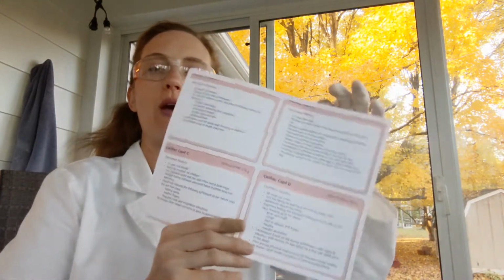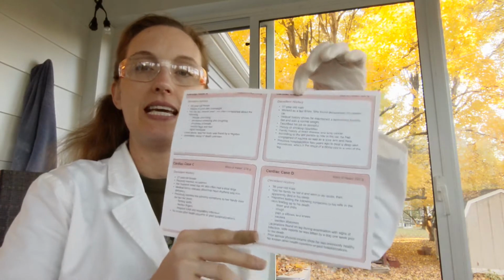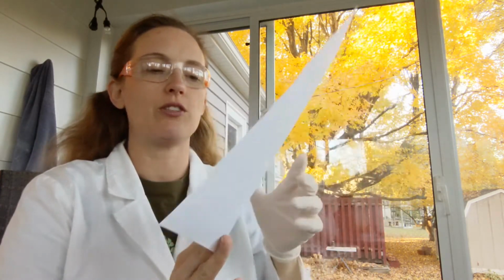Before you watch this video, you should make sure that you have the 4 decedent history cards in front of you. Your teacher can print those out for you. You can find them, actually, I think they're just on the teacher side of MyPLTW. So your teacher will print them or grant you access to that file, share it with you.